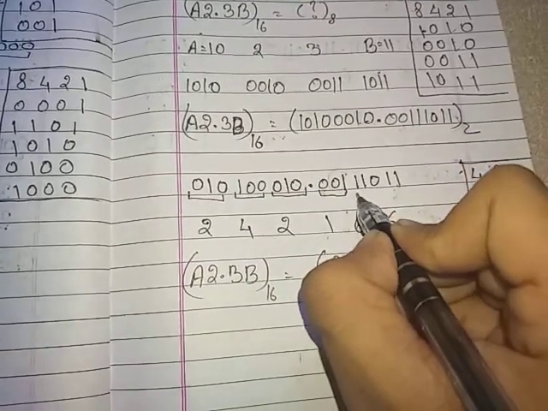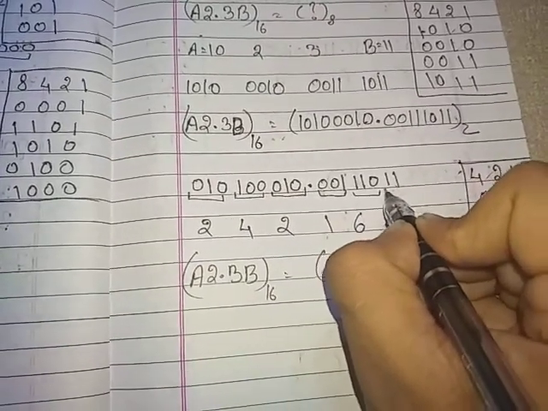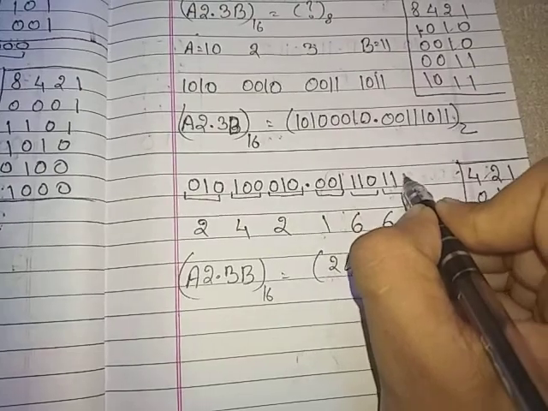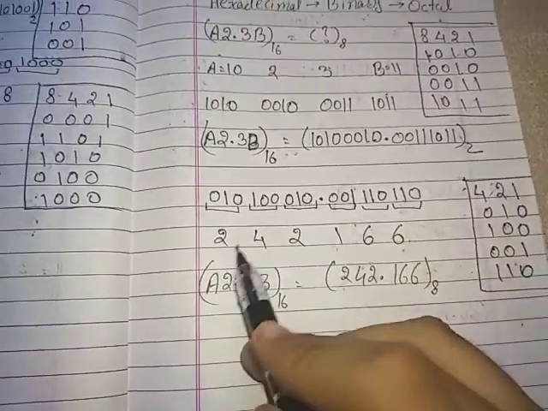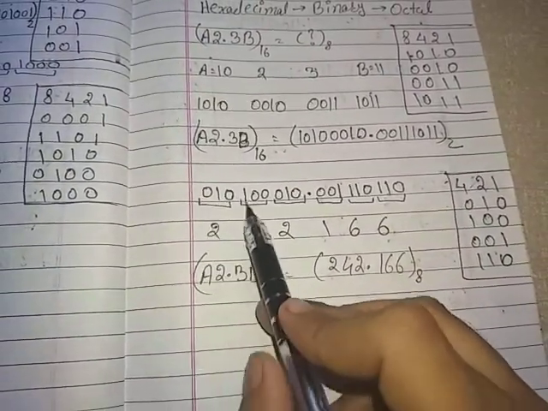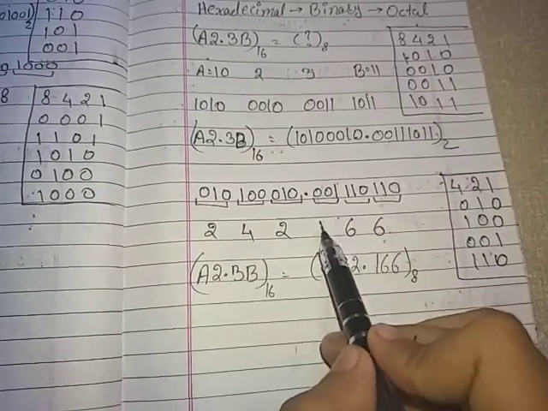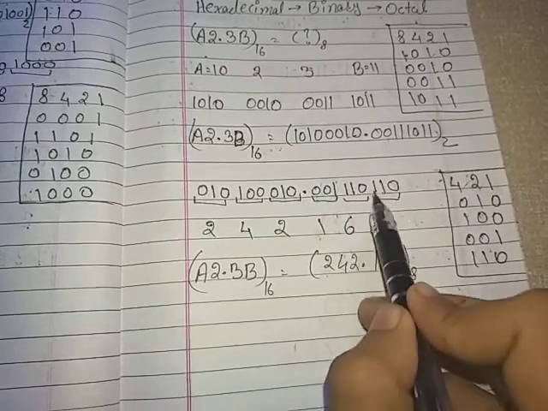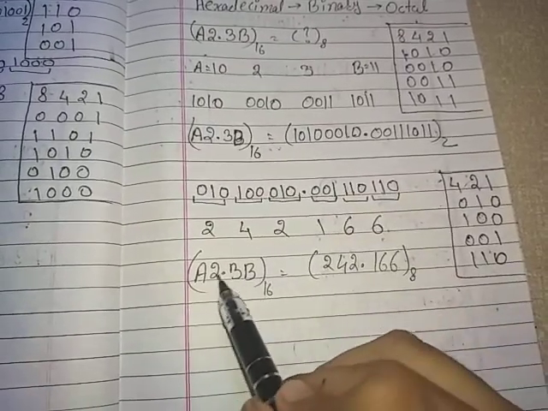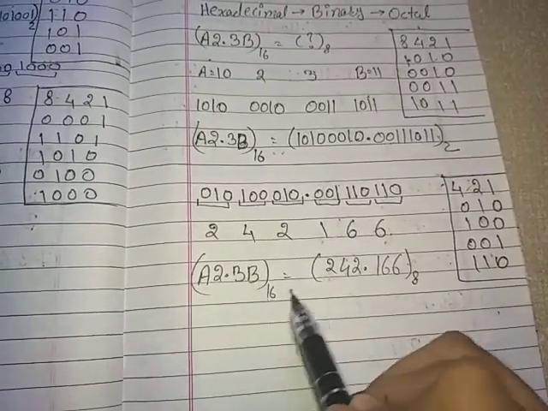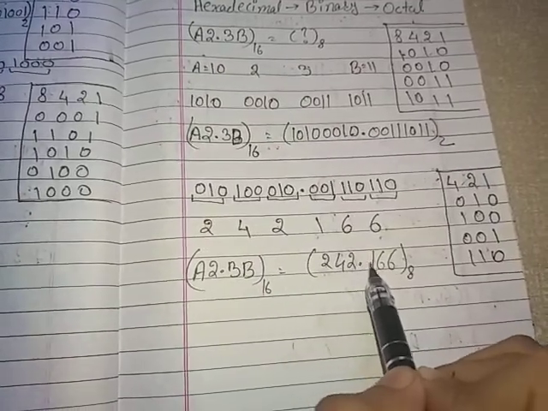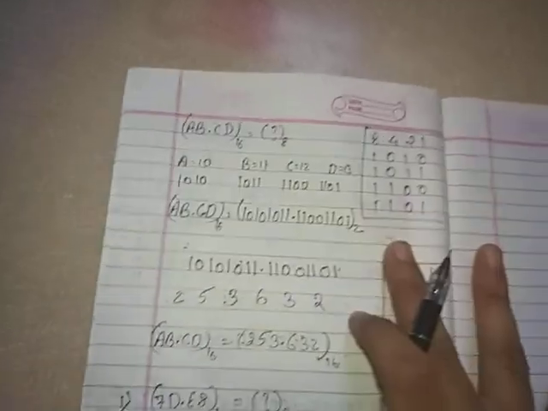So we have 010 that is 2, 100 that is 4, 010 that is 2, 001 that is 1, 110 that is 6, and 110 that is 6. So we have A2.3B radix 16 is equal to 242.166 radix 8. Let's see one more example.